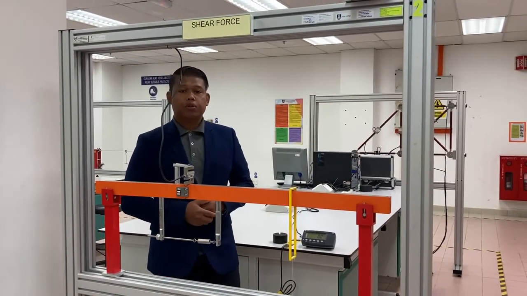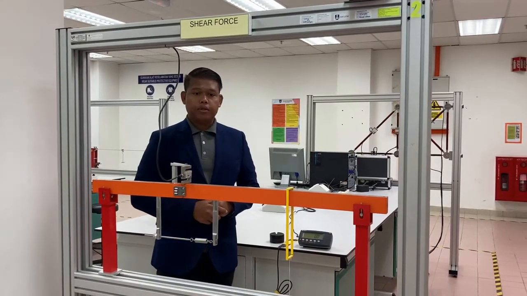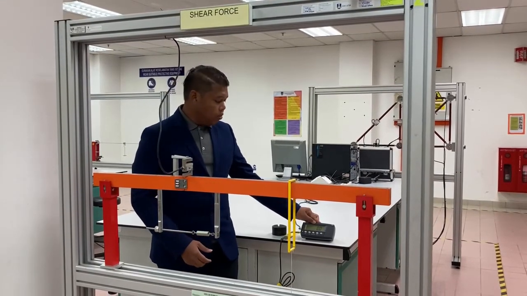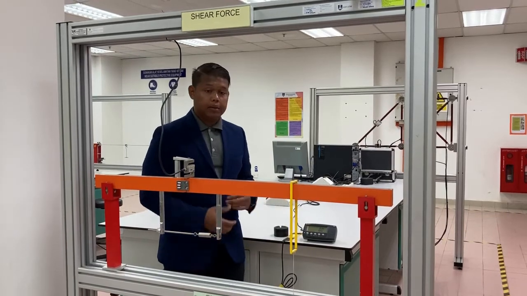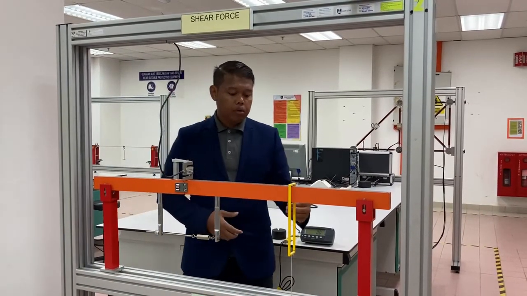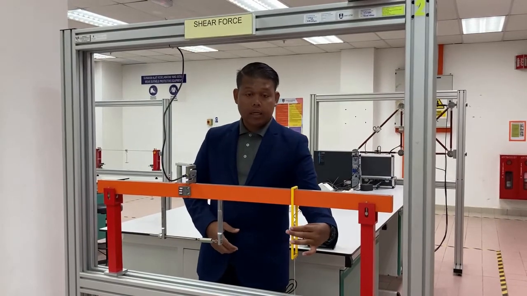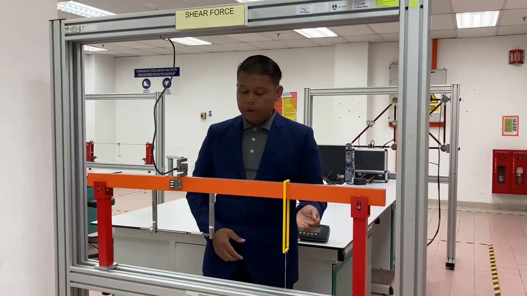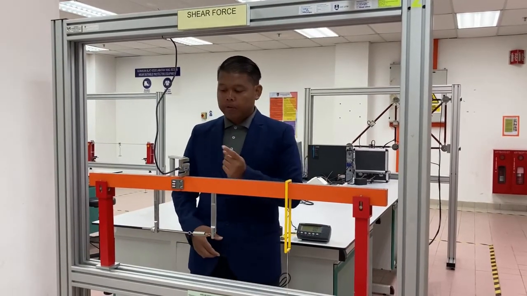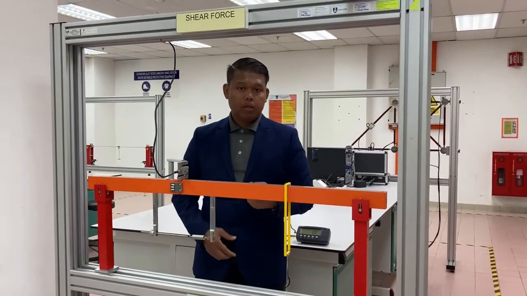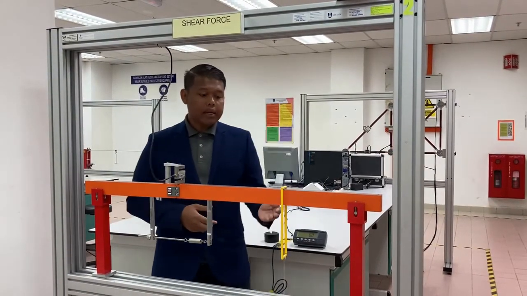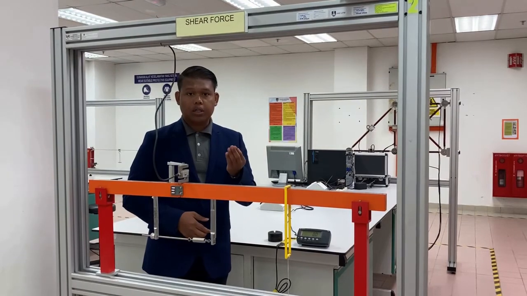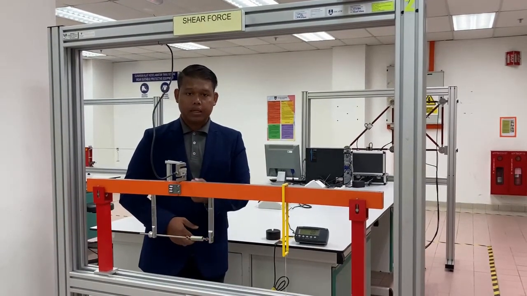So as usual, to start this experiment, you have to set the digital indicator to 0 value by pressing the tare button. Then you have to place this hanger for the load at any position that you choose. In my case here, I'm going to choose 40 centimeter from the cutting section. So the reading that we have to record is the reading of the shear force at this cutting section.